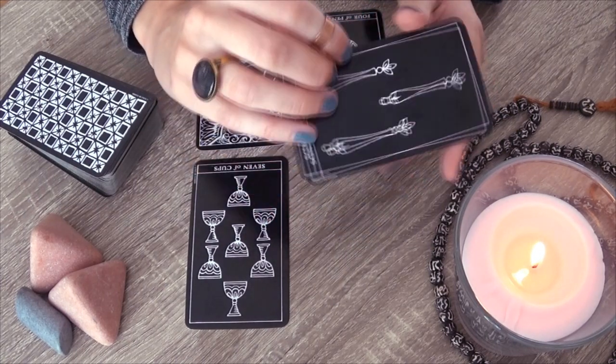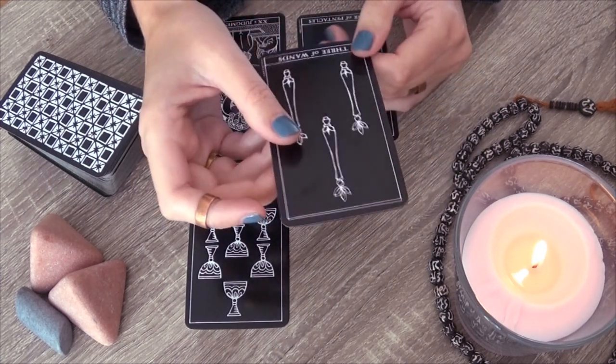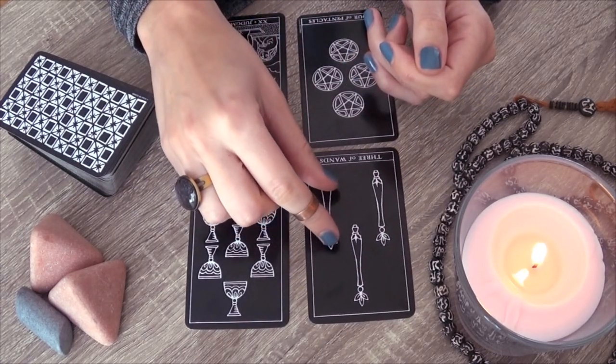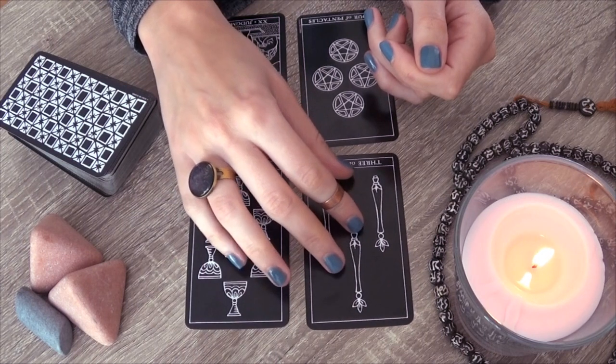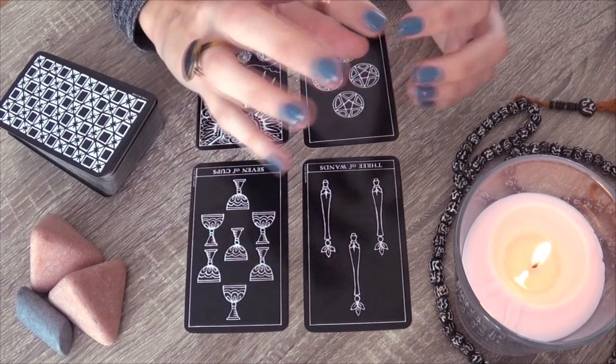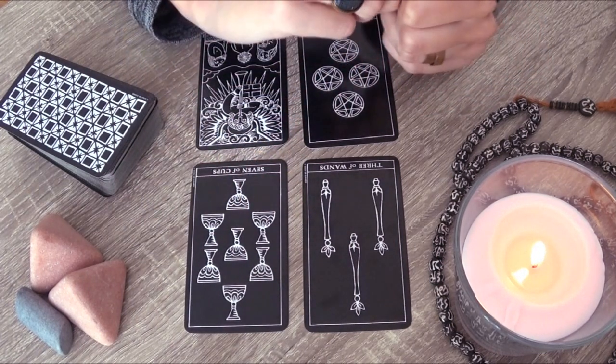And so the Three of Wands is showing us that this is a mature person with a long-term vision.